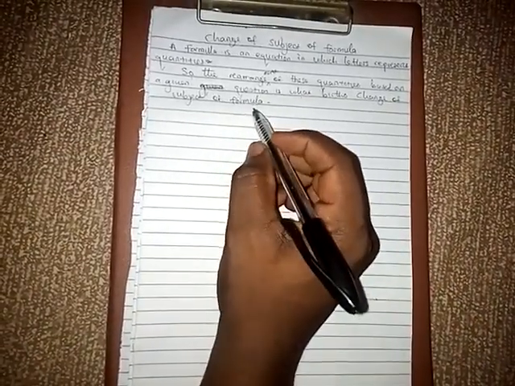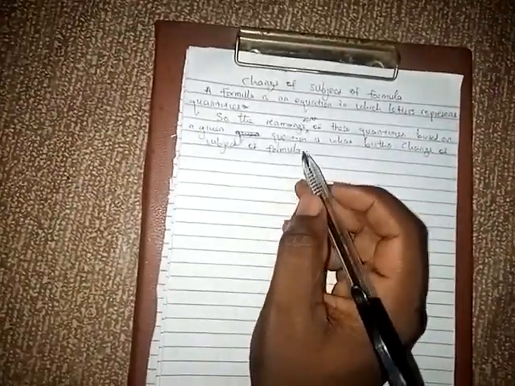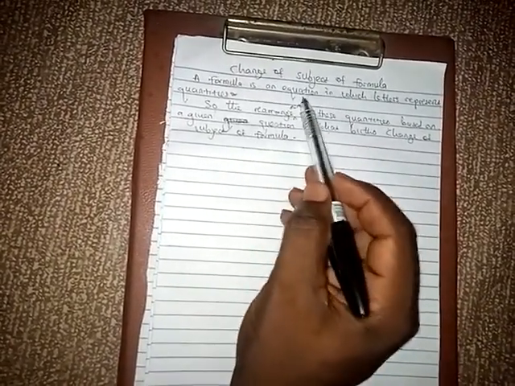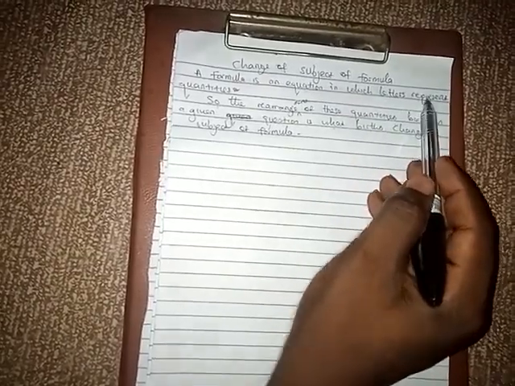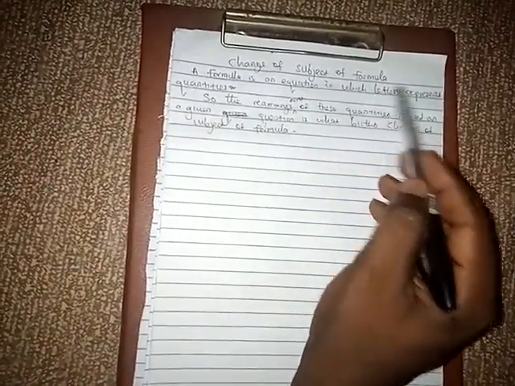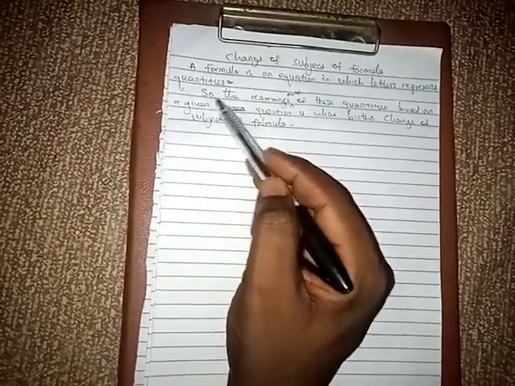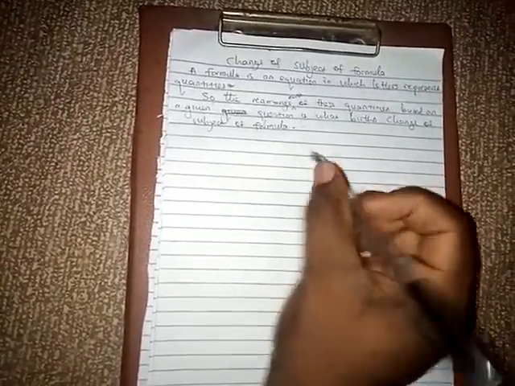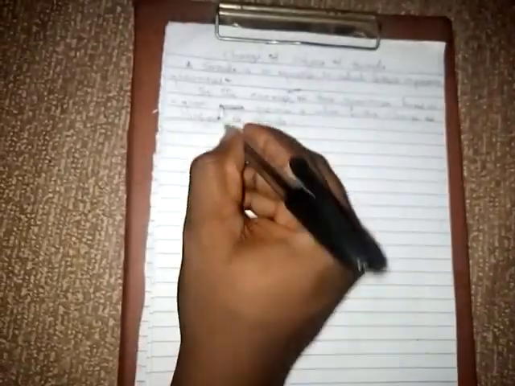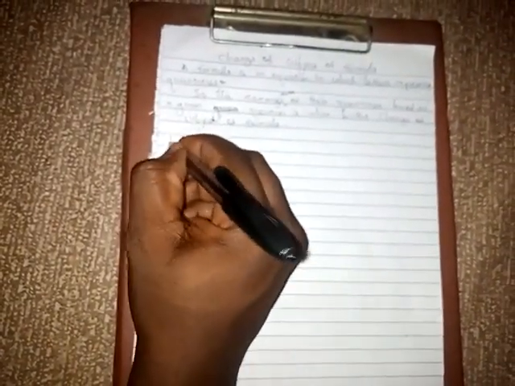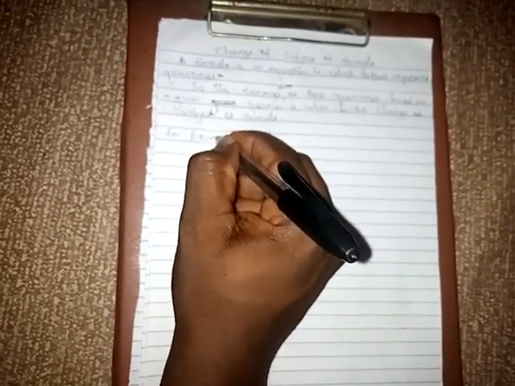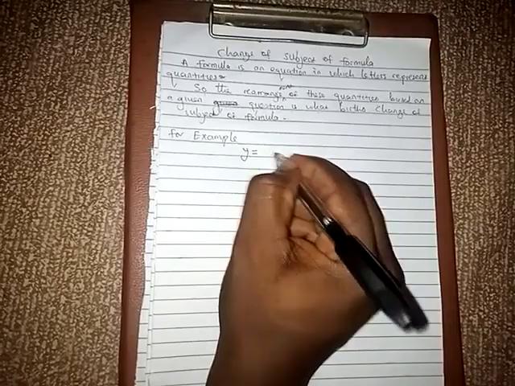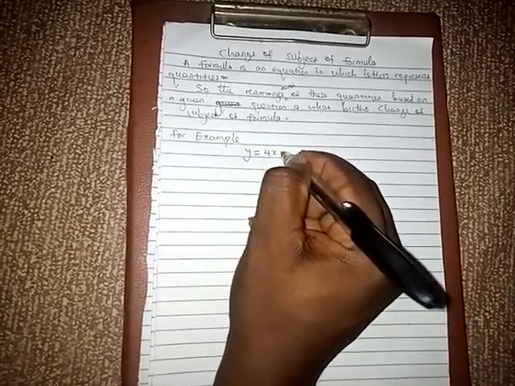All right, we'll be talking about change of subject of formula today. And first of all, let's tell ourselves what a formula is. A formula is an equation in which letters represent quantities. So rearranging these quantities in this equation is what gives birth to change of subject of formula. So let's say, for example, I have y equals 4x plus c.